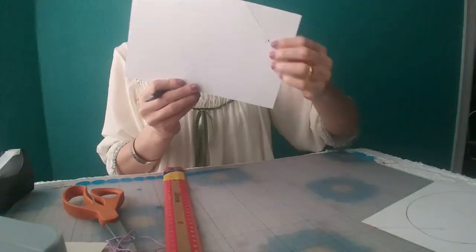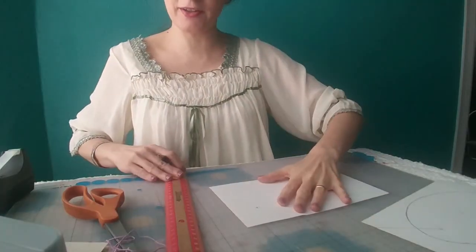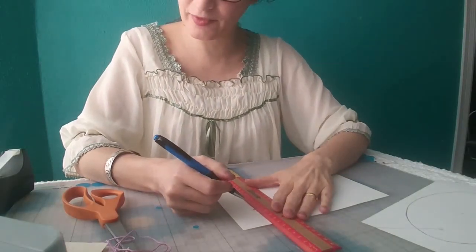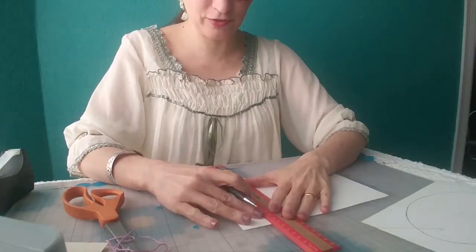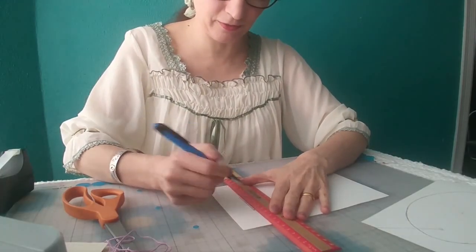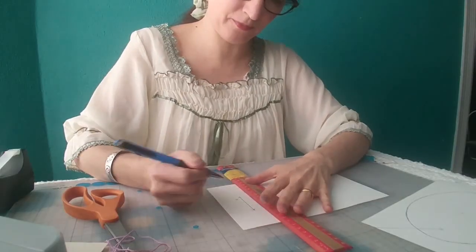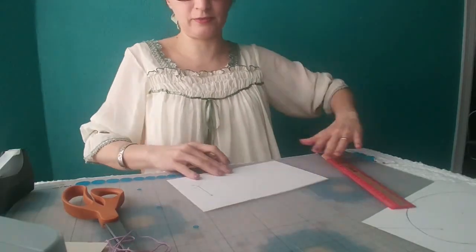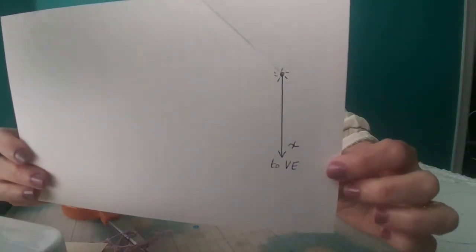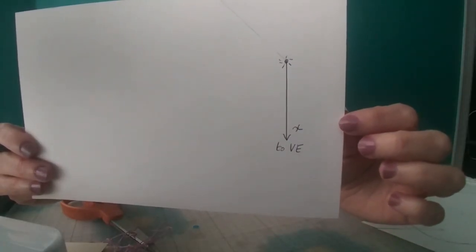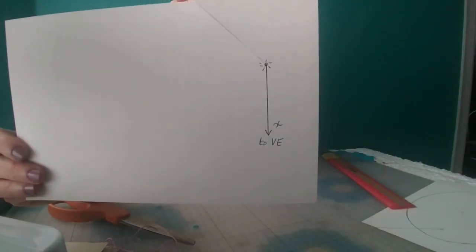If you hold your page with the sun at the upper corner, you're going to be drawing your x-axis towards the vernal equinox, straight down. Yeah, let's do it straight down. So you're going to draw your x-axis straight down, call it x, to vernal equinox. So it's like this. I just drew a line straight down from the sun, called it my x-axis. It goes to the vernal equinox.